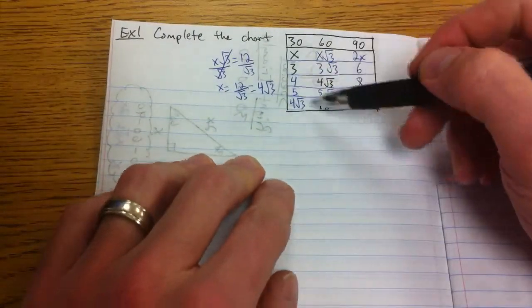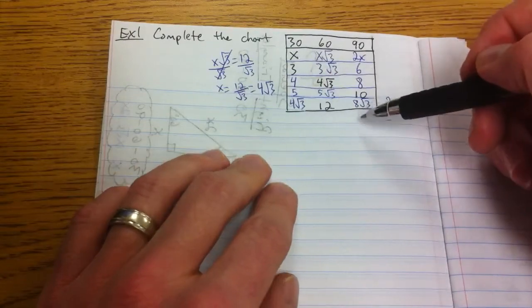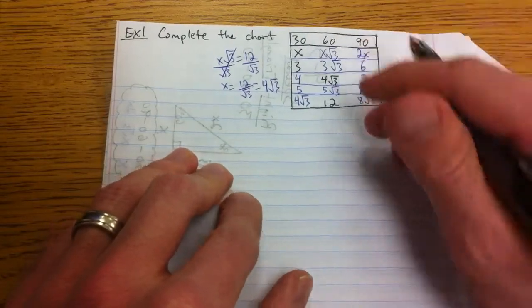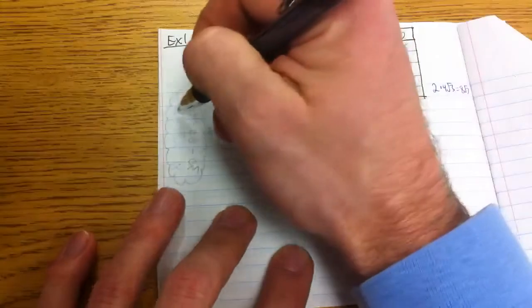If you can understand this chart and how I moved across all those numbers, when I apply it to a triangle, it gets simple. All right? Let's do example 2.